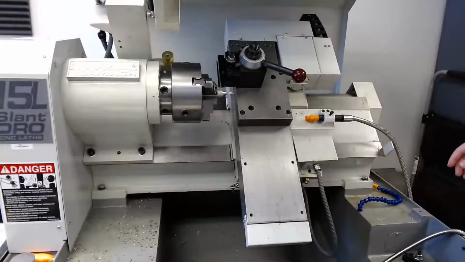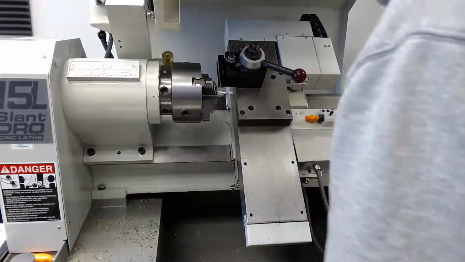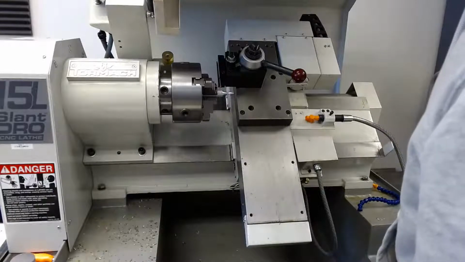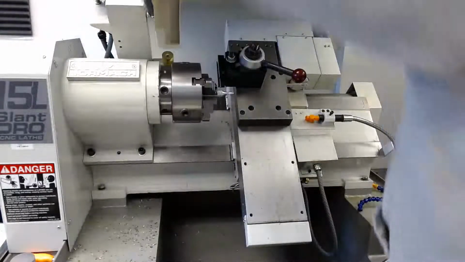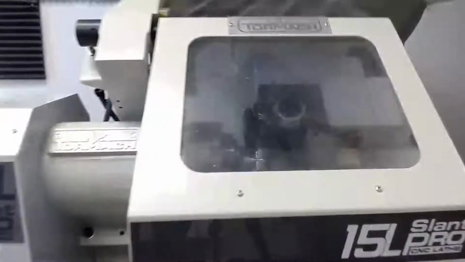So if you really wanted, you could have hit this thing with a hacksaw and knock it off. But what's the point of doing it on this machine if you're not going to get a perfect finish on the other side? All right, we should move that guy.